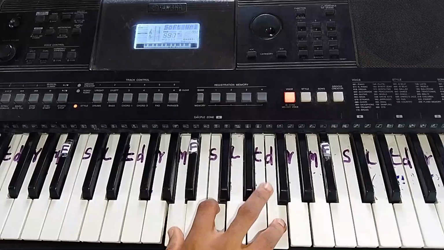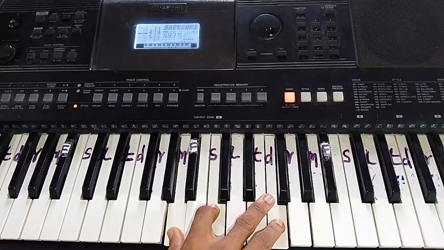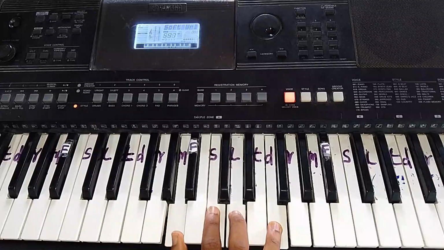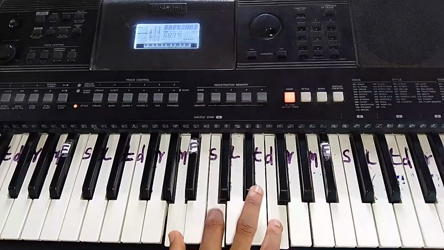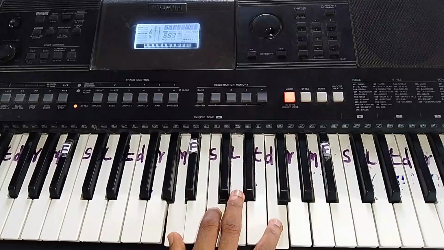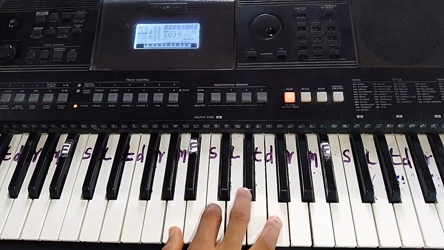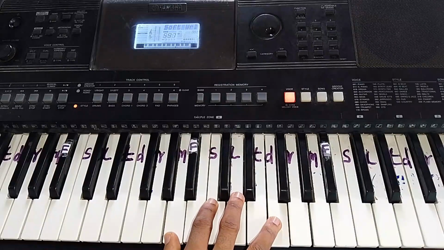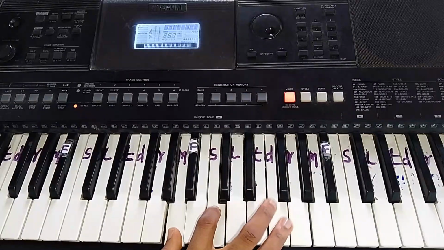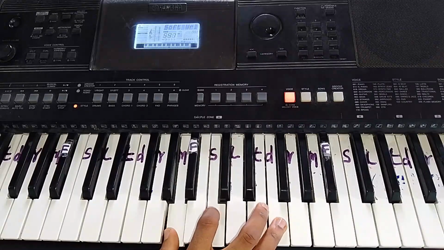So we are going to play now adding the la. You add la to your do chord, add la to your fa chord, add la to your sol chord. So this is on my do chord.